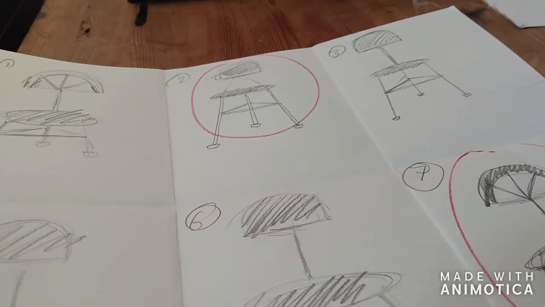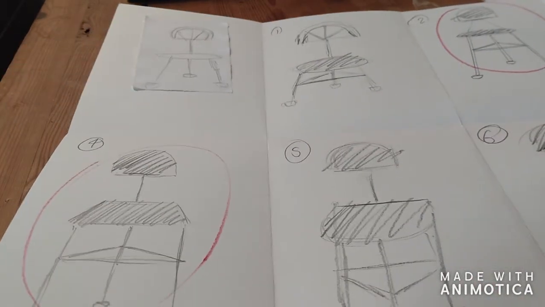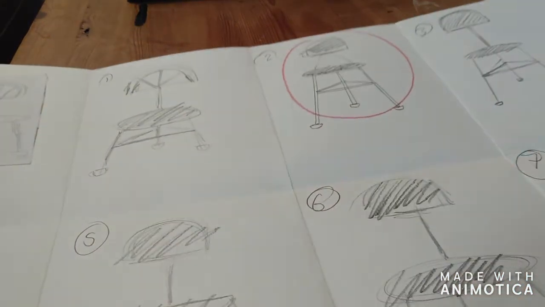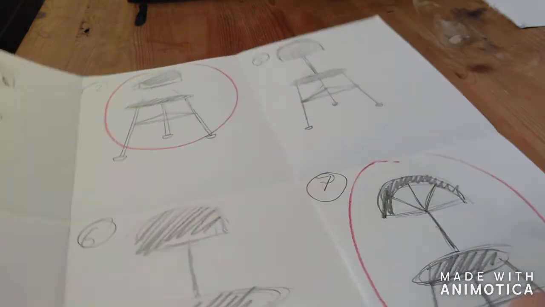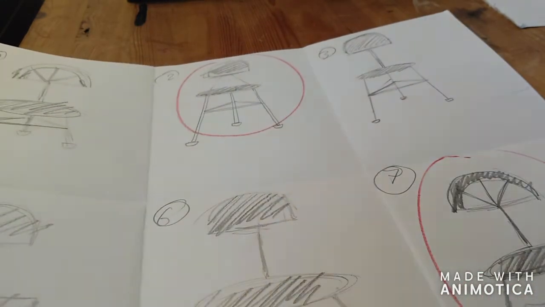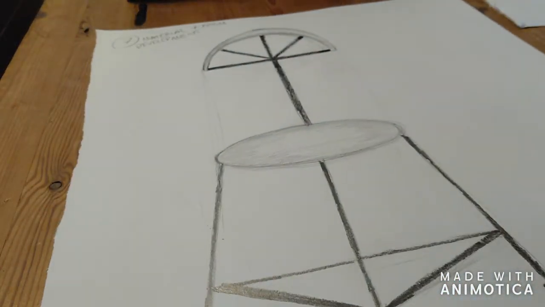Right, the next stage to this I like to call material and form development. So we've got our 3, well, my 3 chosen ones. This one here, this one here, this one here. But to keep this fairly short, I'm just going to concentrate on number 7 here. Now I've already done a quick 5-minute sketch of that in a little more detail.